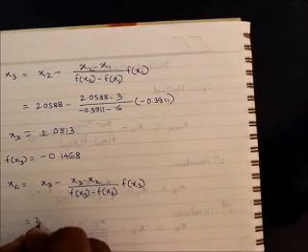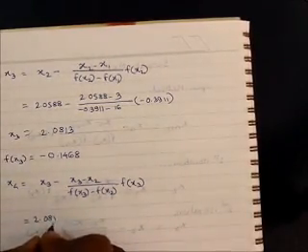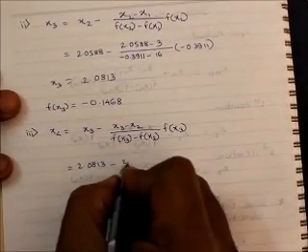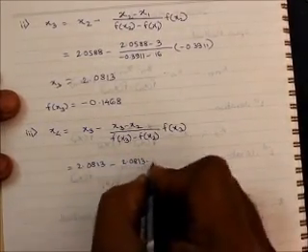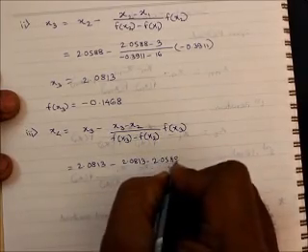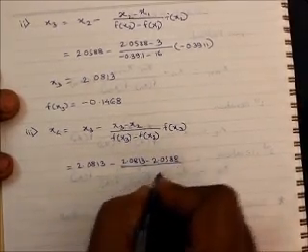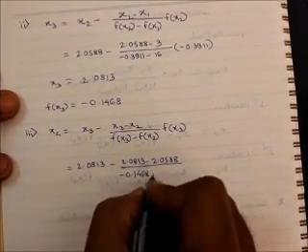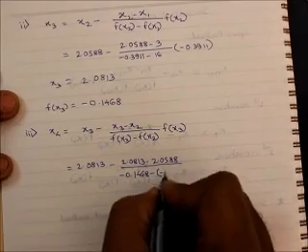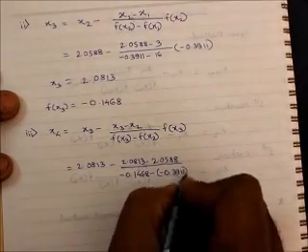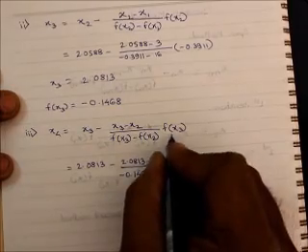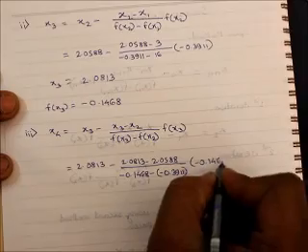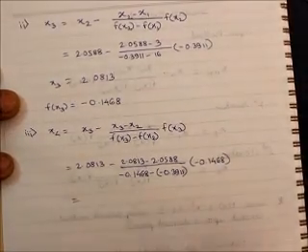So this one is equal to 2.0813 minus (2.0813 minus 2.0588) divided by (minus 0.1468 minus of minus 0.3911), the whole thing multiplied by f of x3, which is minus 0.1468. Okay, let's calculate that one.